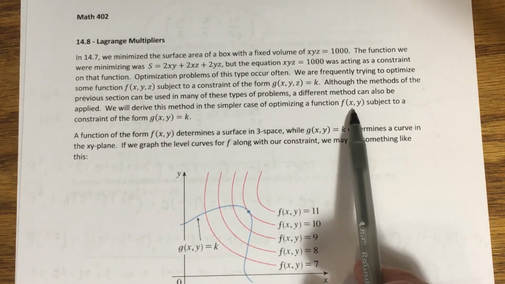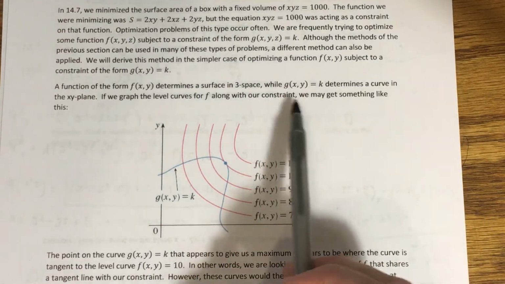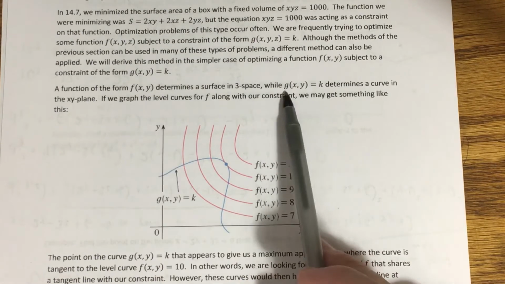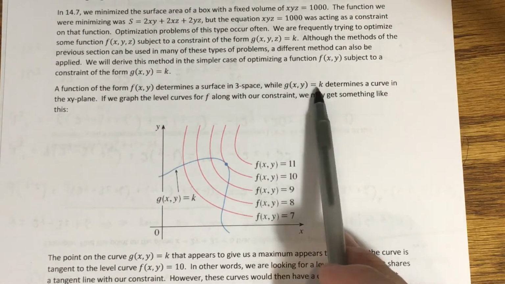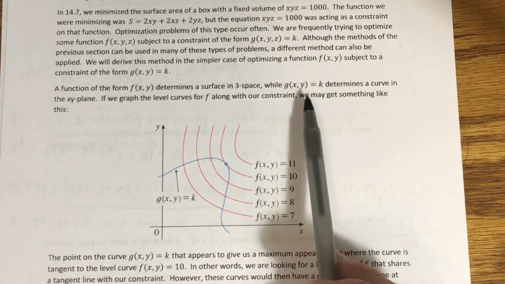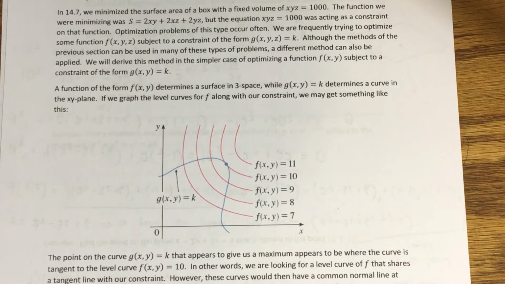Now f of x, y is a function of two variables. That means graphically it would represent a surface in 3-space. g of x, y equals k. By setting this equal to k, what we're actually looking at is an equation in two variables set equal to a constant. That would determine a curve in the xy plane.